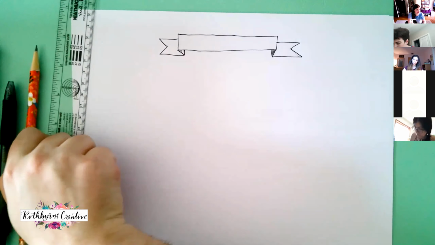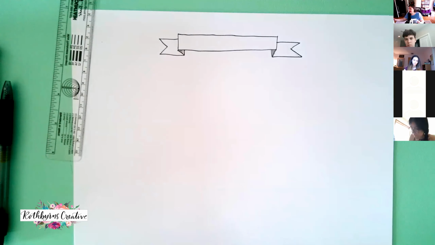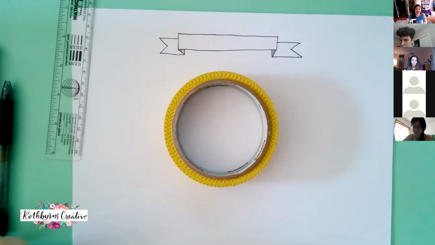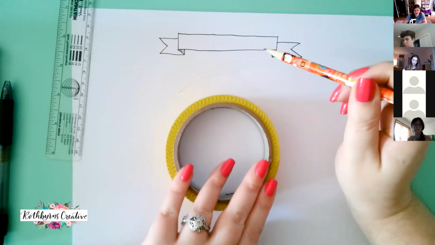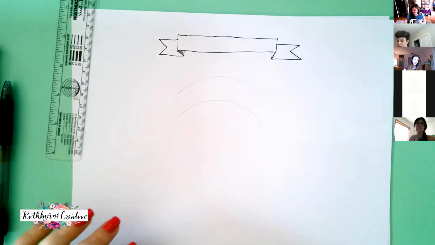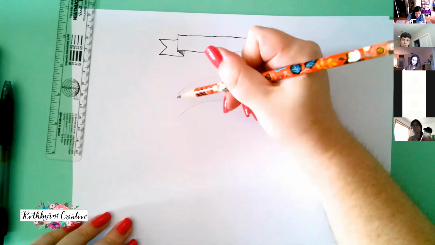So say I want to have a banner that's rounded. So I have a circle maker, but in case you don't, I use a roll of tape. Who knew? So I'm going to use my roll of tape to make a guideline. So there we go. I have my guideline.